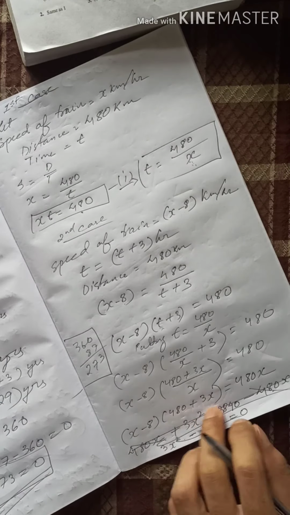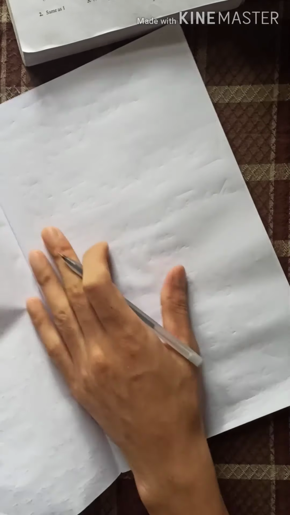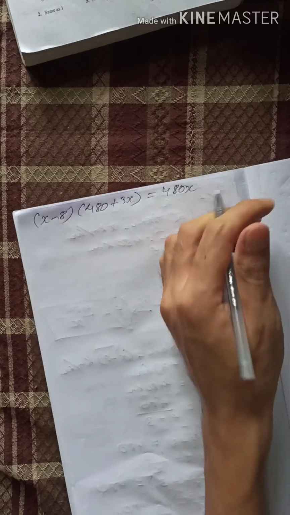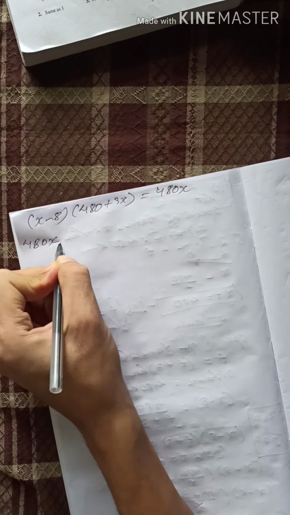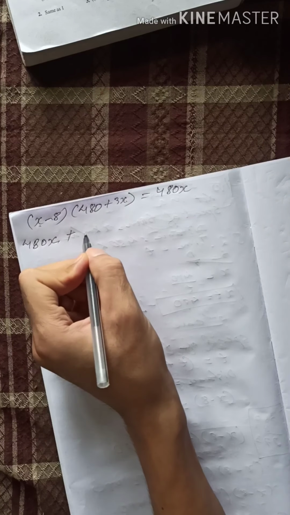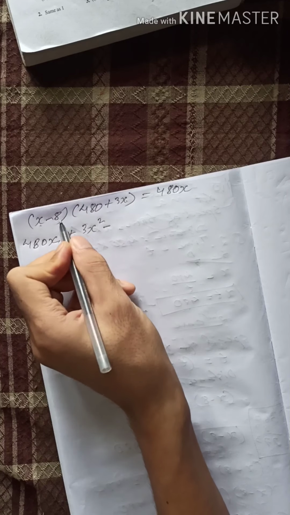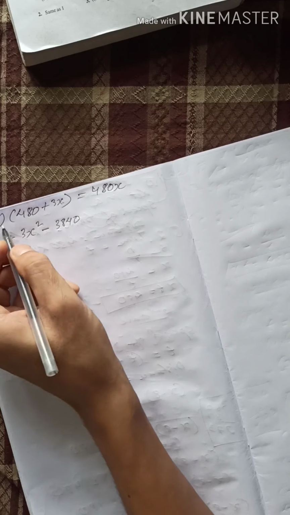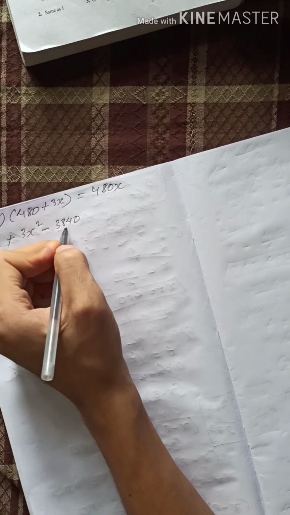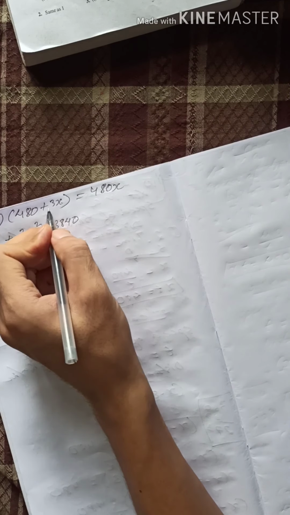x minus 8, 480 plus 3x, equals 480x. Okay, guys, check out here. x into 480 is 480x, plus x into 3x is 3x squared, minus 8 into 480, which is 3840.